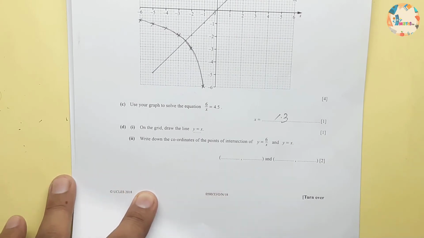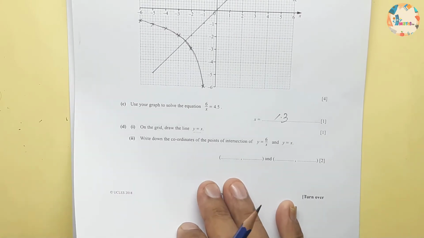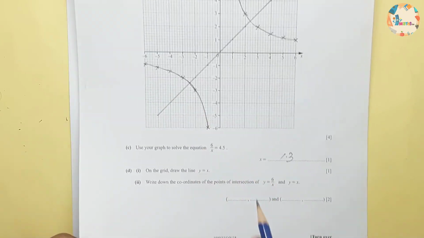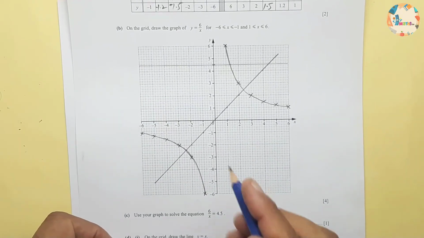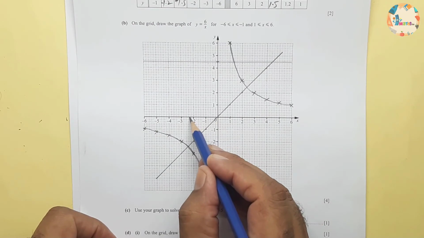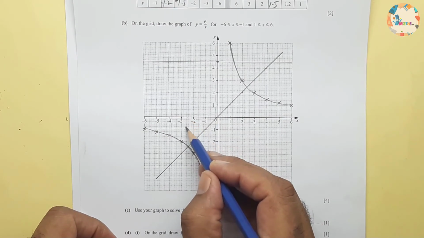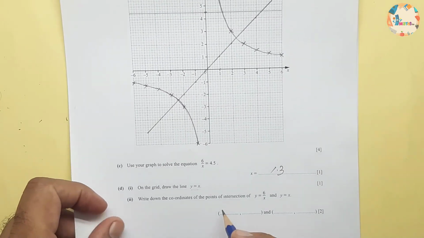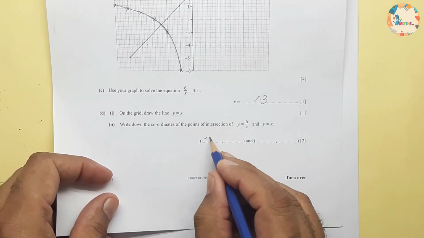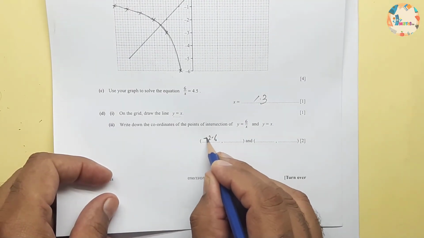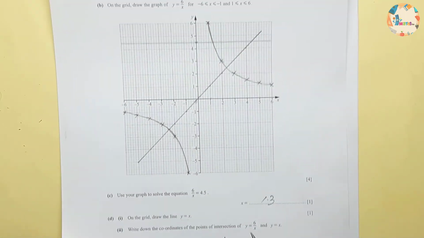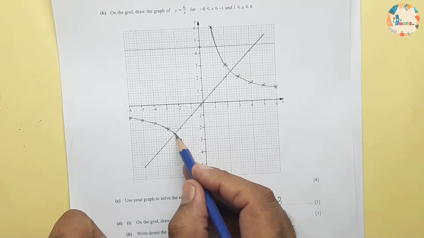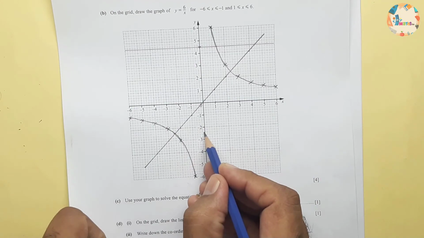Then write down the coordinates of the points of intersection of these two. So points of intersection, this one we can take from here. If you check, this is 2.5, you can write 2.6. So minus 2.6, and y value will be minus 2.4.